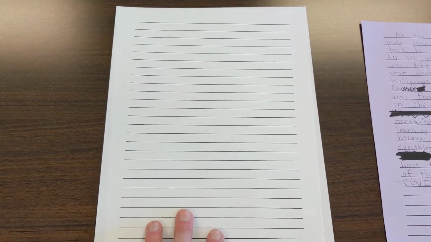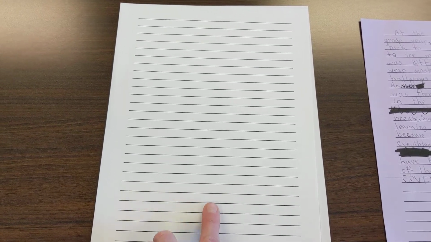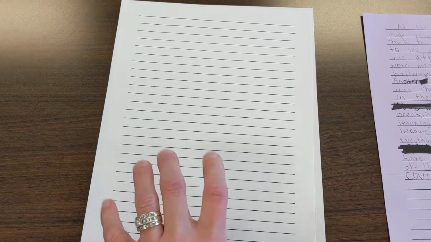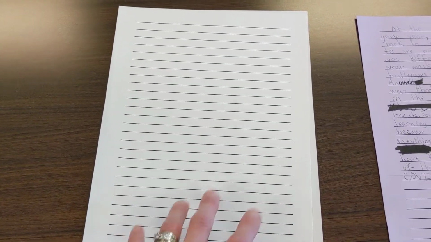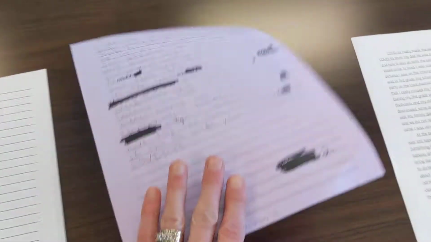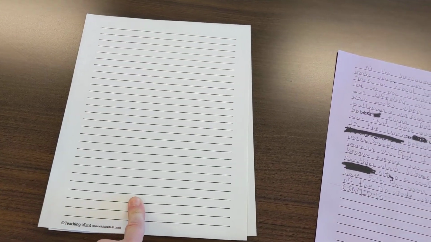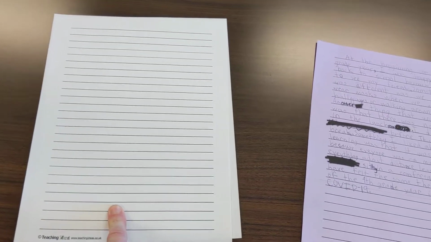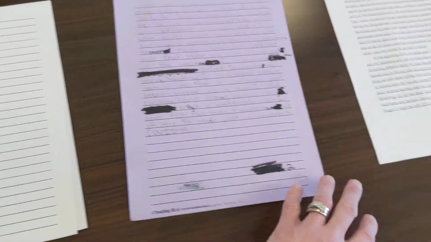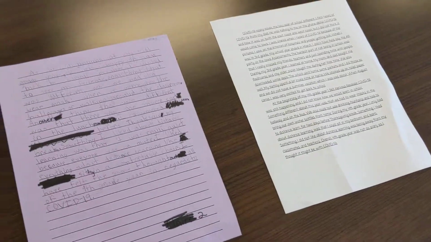When you are done, you need to bring this copy up to me and I will put it in your folder. We will keep this until we have your third paragraph done, and we will add that on later. You need to have both paragraph 1 and 2 written on your final draft in order to go out for recess today. If you have any questions, make sure you ask, and I will be ready to help you.